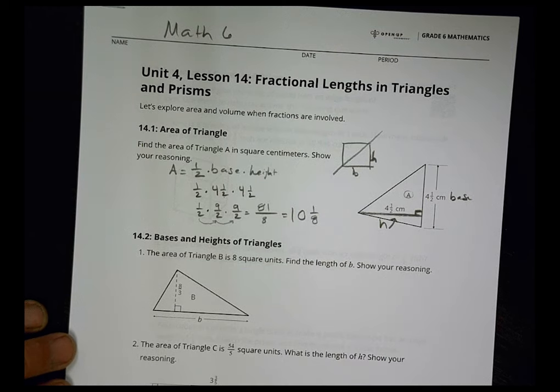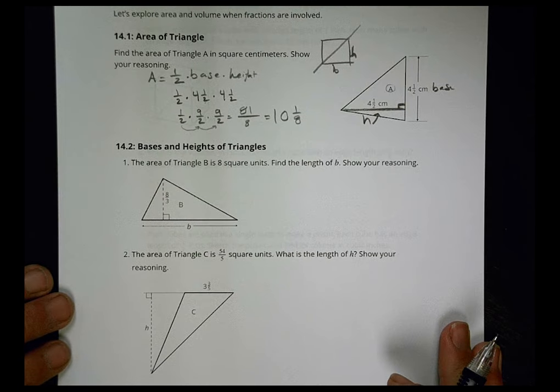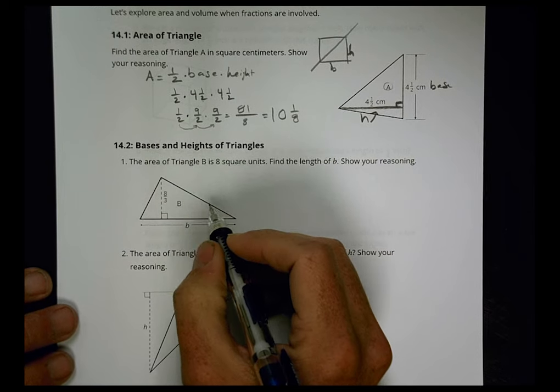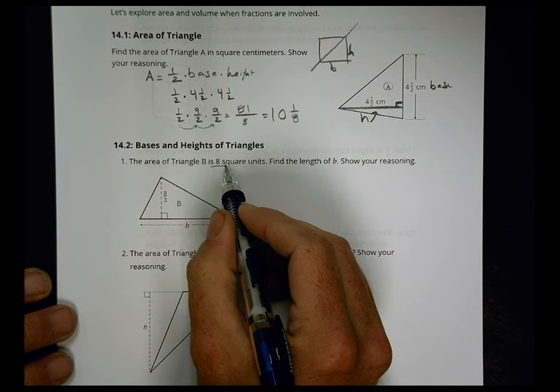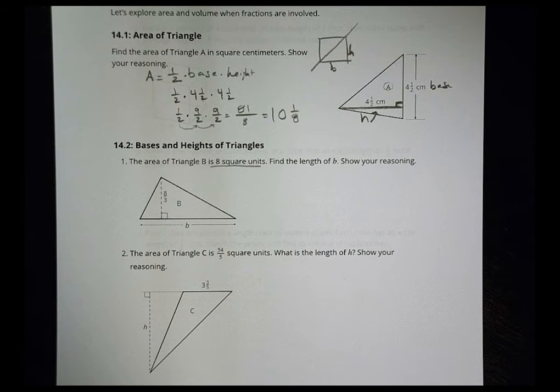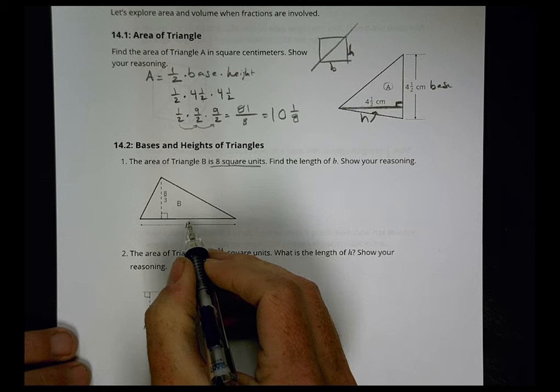Now let's use that information to move on to the next activity. The area of triangle B is 8 square units. Find the length of B. So what are we doing now? Well, it's like we did on our last activity. We're not going to give you all the information. We're going to have you work the other way. Instead of finding the area, we're going to find the missing length here.